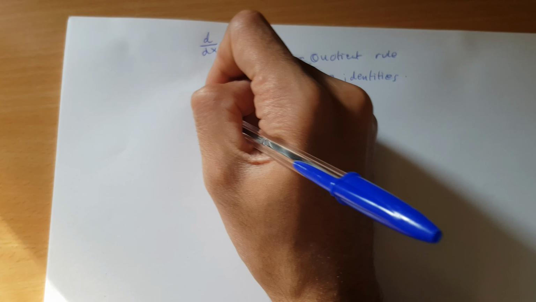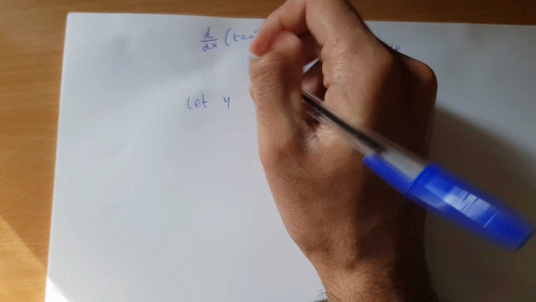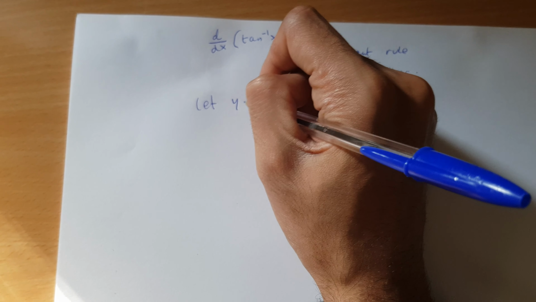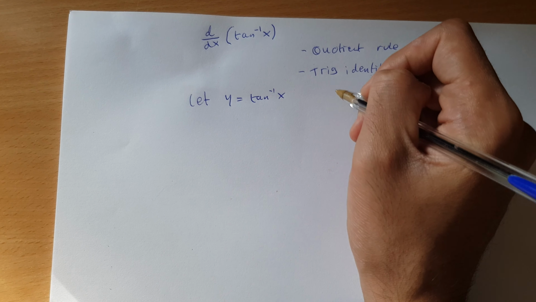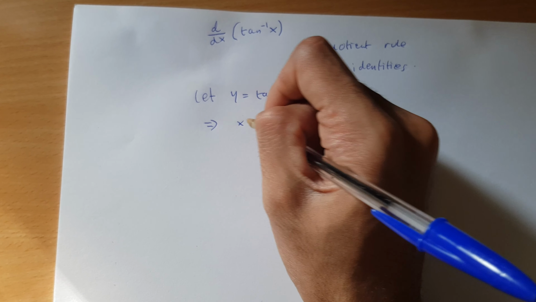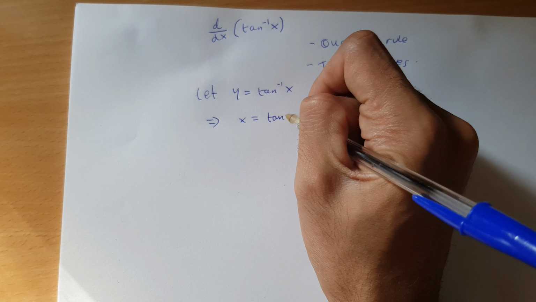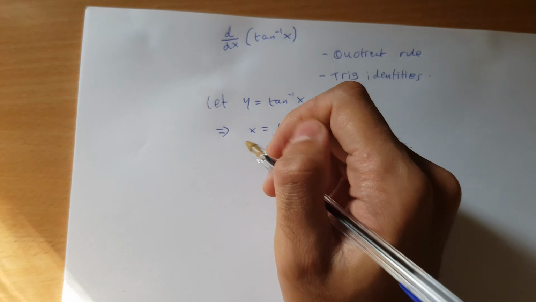So first of all, we are going to start off like this. We are going to let y equal the inverse tan of x. And now we can safely say that x is tan y. Excellent. Now, we know that tan y is going to be sine y over cos y. So that's a trigonometric identity.